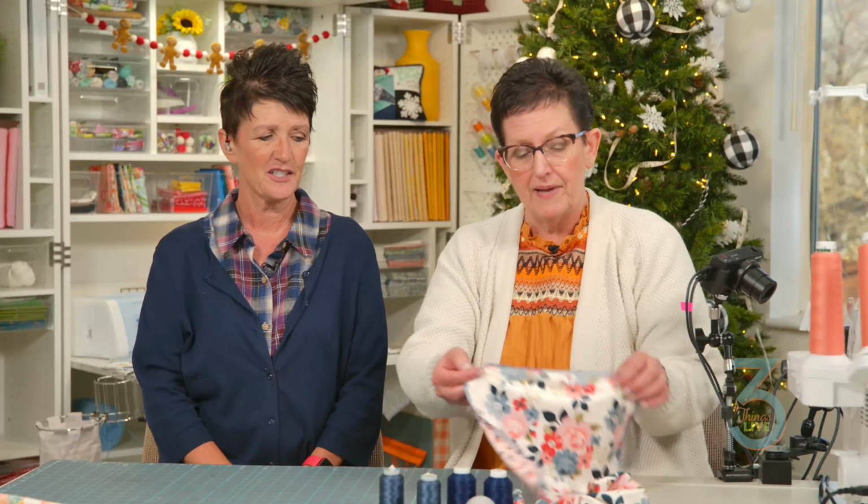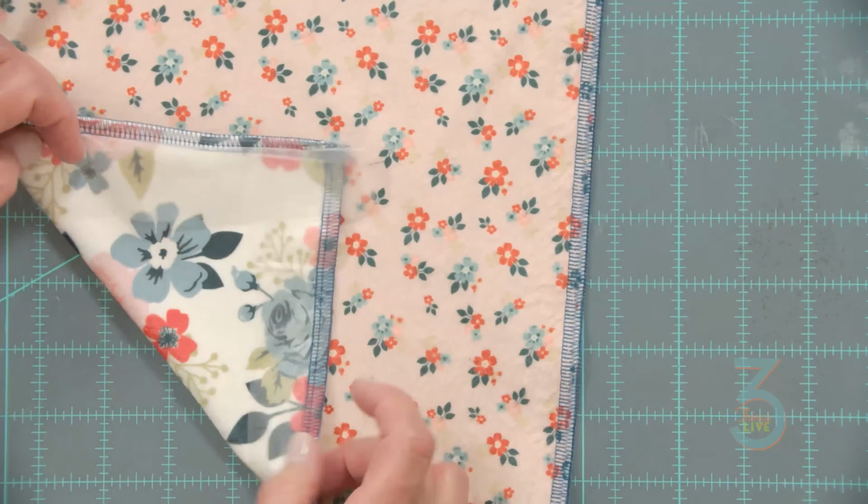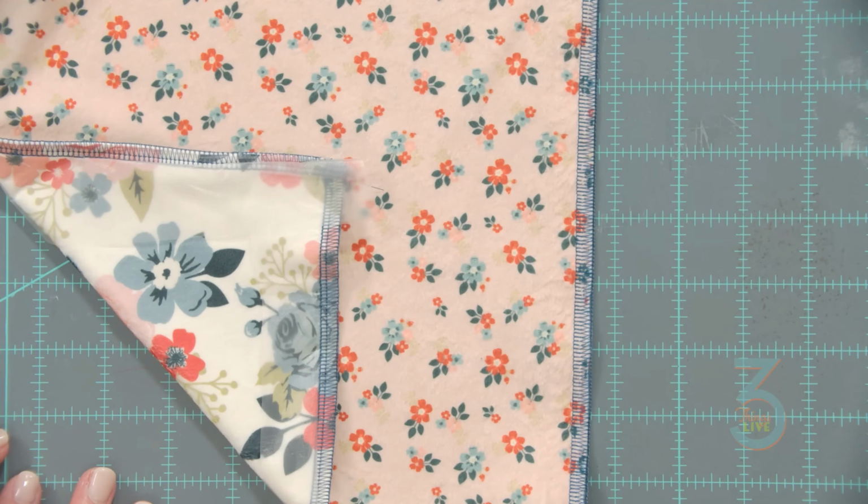Okay, back to me. Do we have any other questions? So it's both sides. Should we show them? Yeah, show them here. So here's one side, and if you flip it over, here's another side. You could use either side and it would be darling. I would have a hard time deciding which one to hide because they're both so cute.